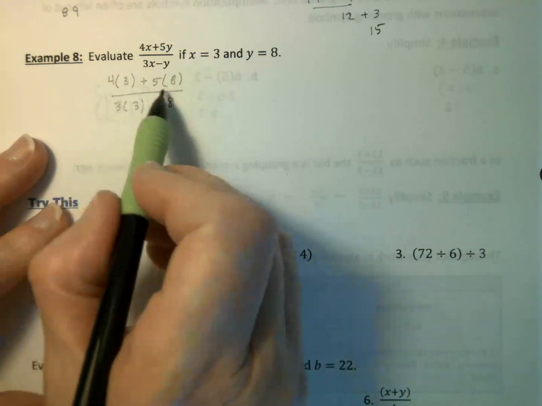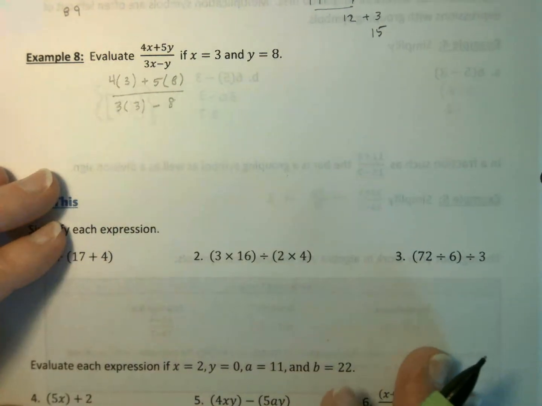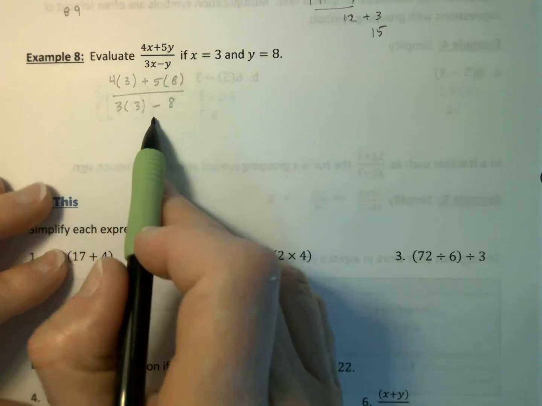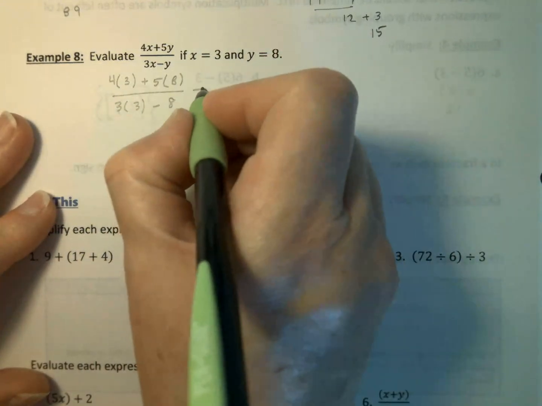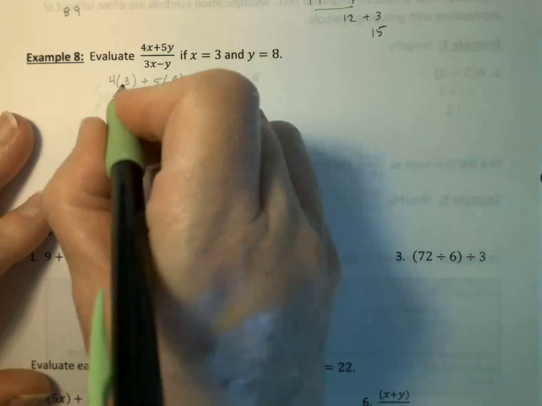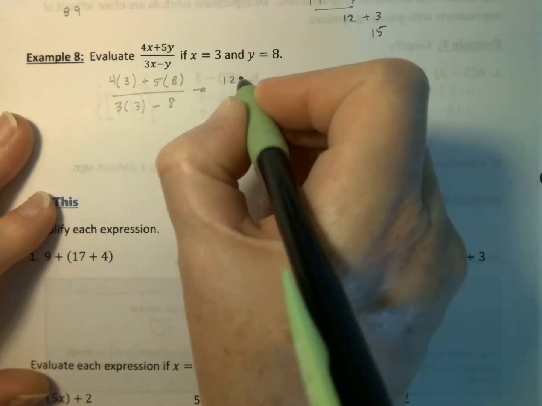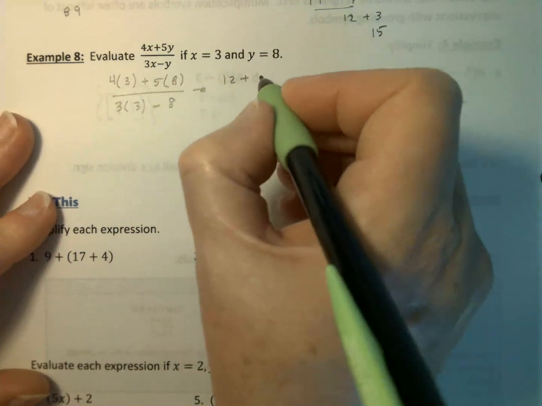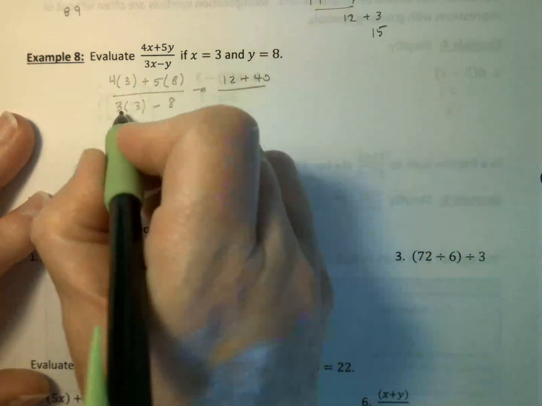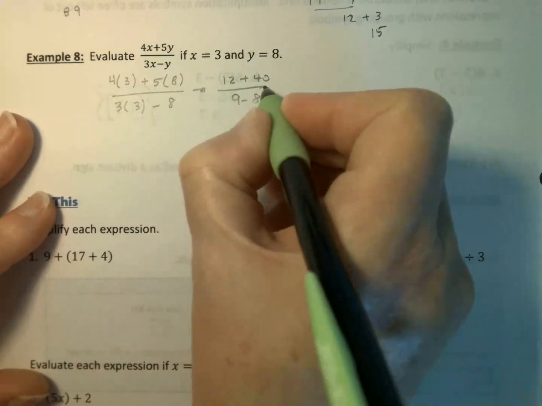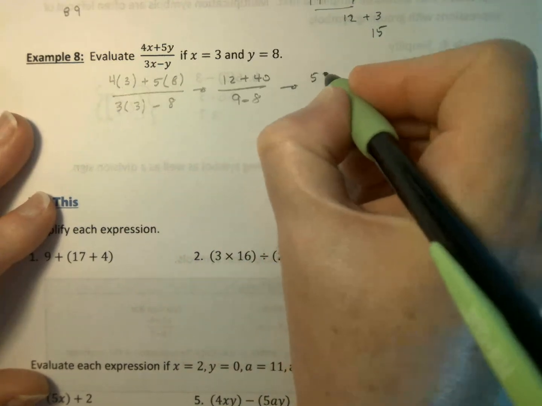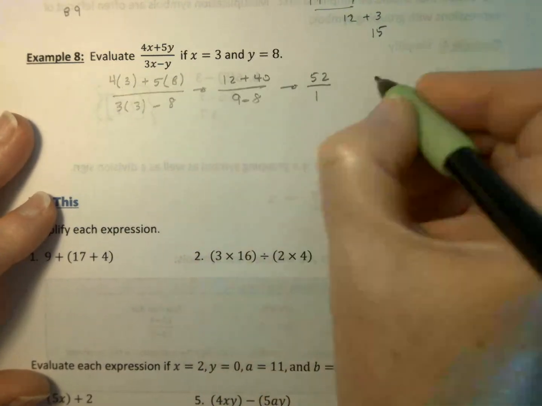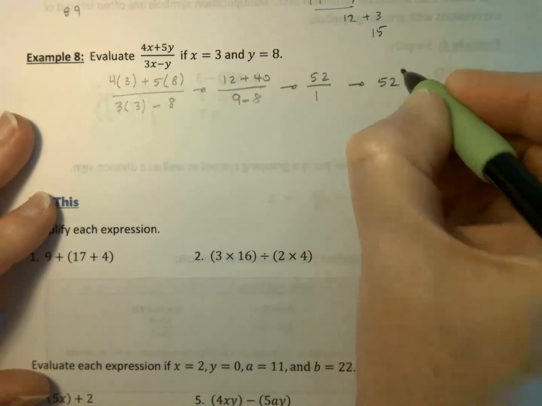Okay, now remember the fraction bar counts as a grouping symbol, so I have to simplify the numerator and simplify the denominator before I can cross that line. So I'll draw a little arrow here. So that's going to give me, do my multiplication first, 12 plus, and 5 times 8 is 40. And this will be 9 minus 8. And then I have 12 plus 40 is 52. And 9 minus 8 is 1. So that's going to give me 52.